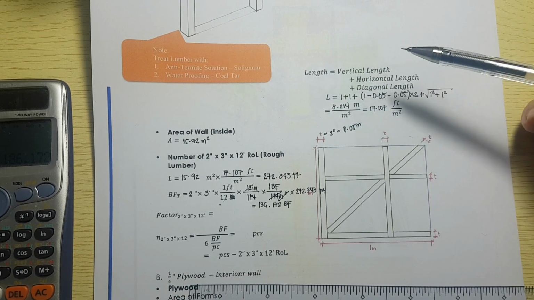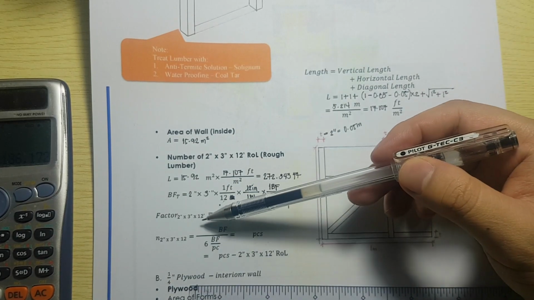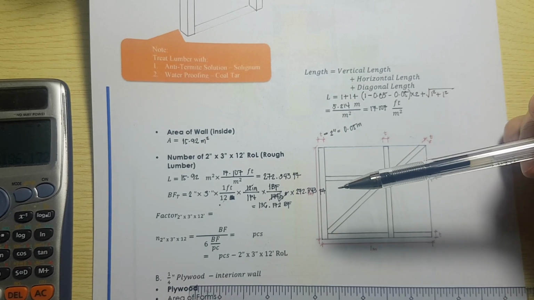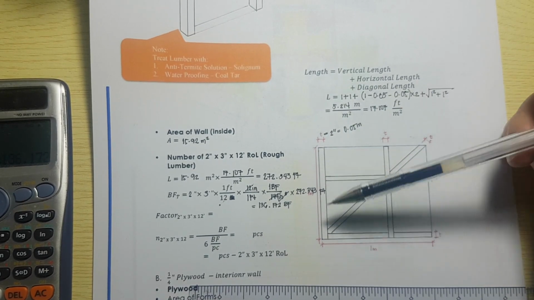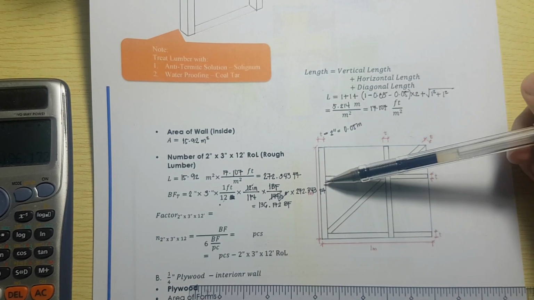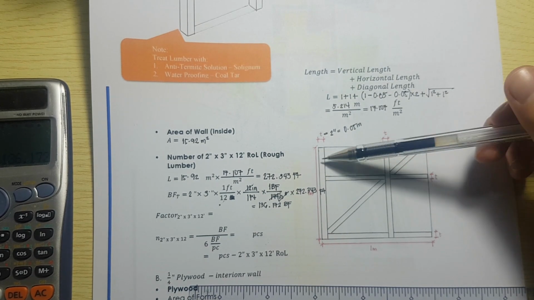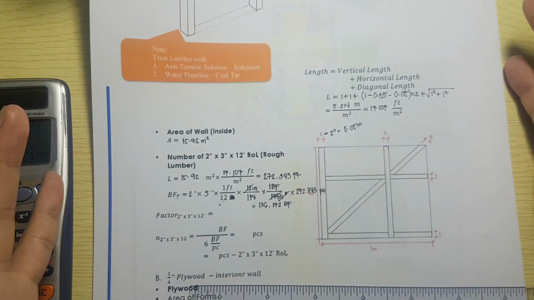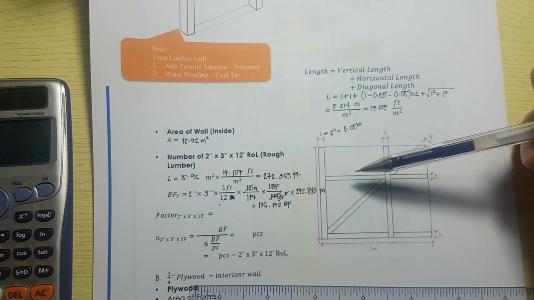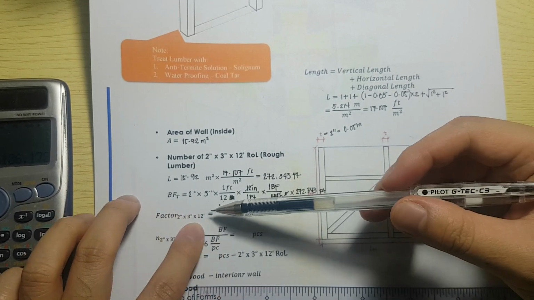Okay, now what would be the factor for the lumber? Take note what lumber we are going to use would be 2 inch by 3 inch by 12 feet. Why are we using 12 feet? Take note, this is a vertical stud. So, for the vertical stud, as much as possible, dapat from flooring to ceiling yung height niya. Okay? Hindi dapat tayo nagka-cut sa vertical because that would cause instability. But if ever magka-cut man tayo sa vertical, maglalagay tayo or mag-add tayo ng splice block. Okay? But to avoid that, we can cut na lang sa horizontal. Okay? So dito ang gagamitin natin would be 12 feet.